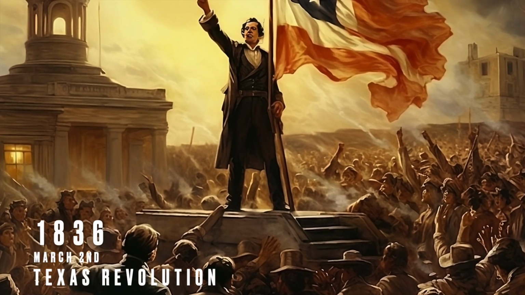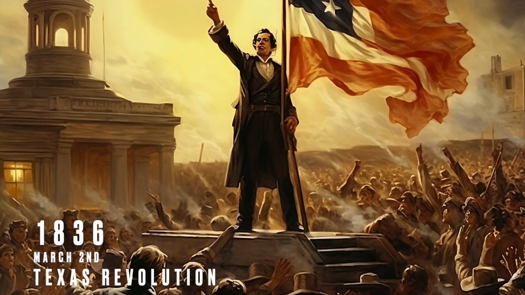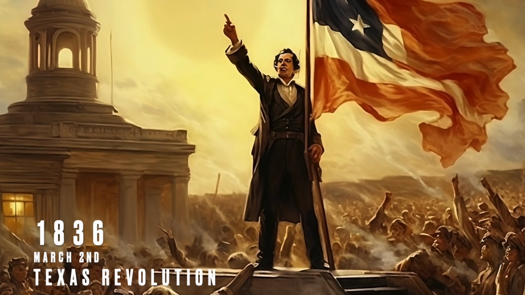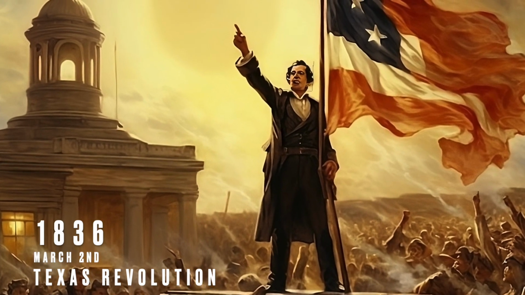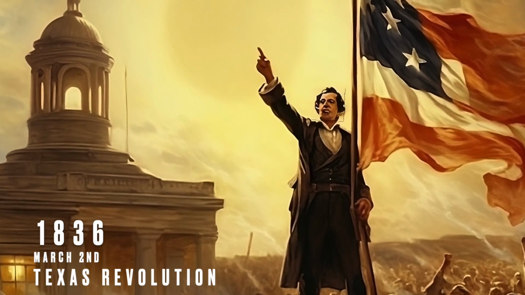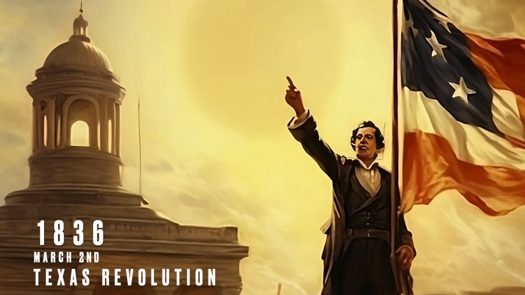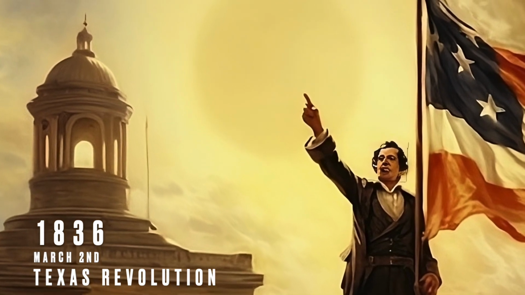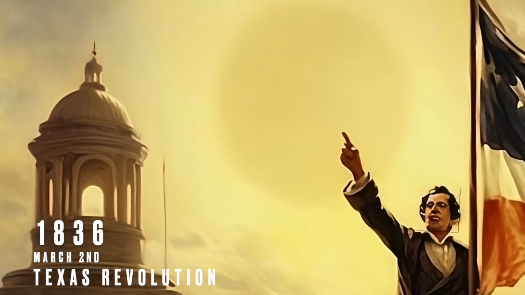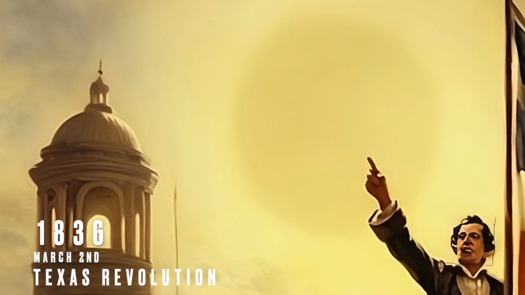1836, Texas Revolution. Declaration of Independence of the Republic of Texas. The Declaration of Independence of the Republic of Texas severed Texas from Mexico, marking the beginning of the Texas Revolution. It asserted Texas's sovereignty and paved the way for its eventual annexation by the United States. This declaration intensified the conflict between Texan settlers and Mexican forces, culminating in the Battle of the Alamo and the Battle of San Jacinto, ultimately leading to Texas's independence.